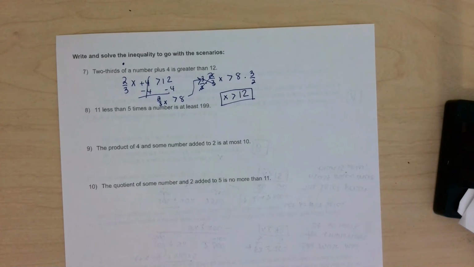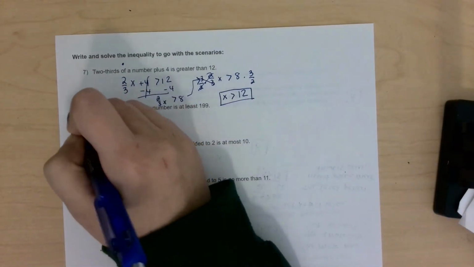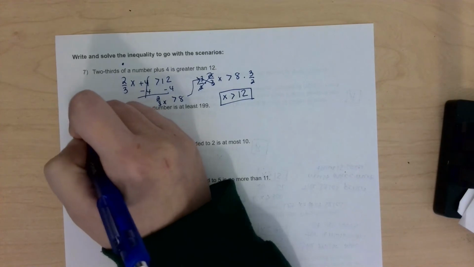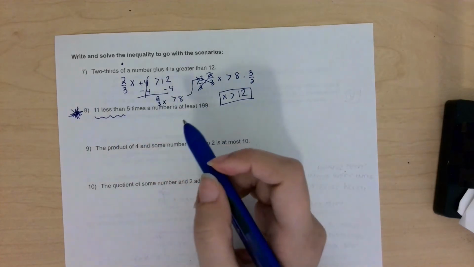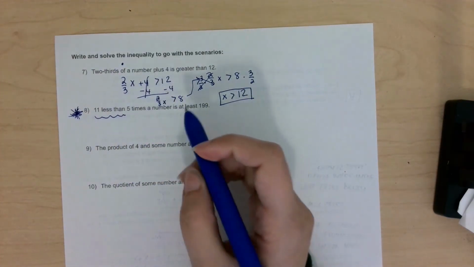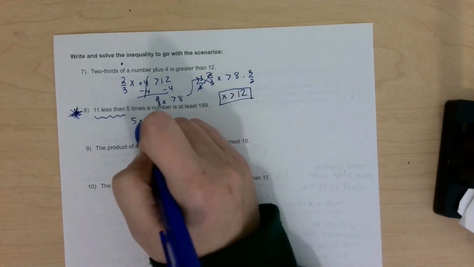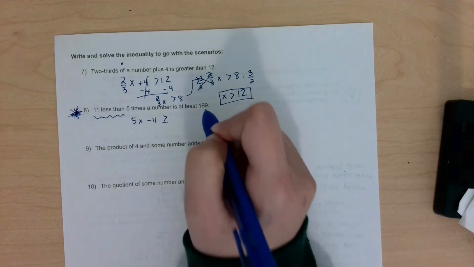All right, for number 8, 11 less than 5 times a number is at least 199. So we're saying 11 less than. This is super important. Everybody gets this wrong. 11 less than, that goes at the end of your statement. So 11 less than is the same thing as saying minus 11. So we have 5 times a number minus 11 is at least, so at least is 199 or more.